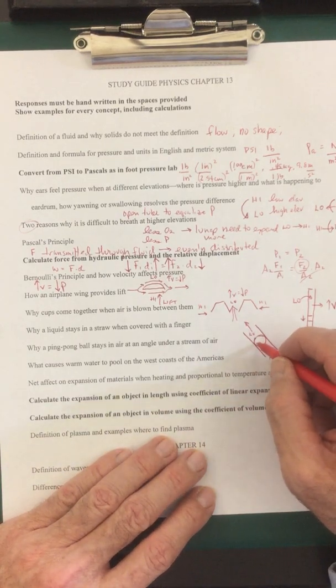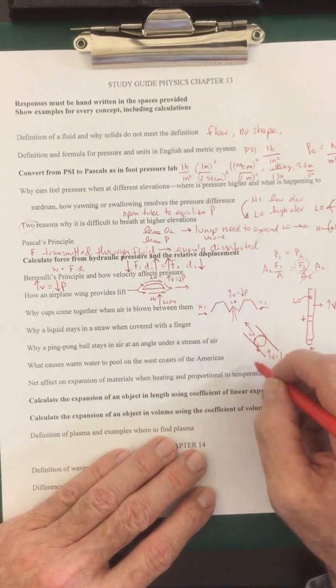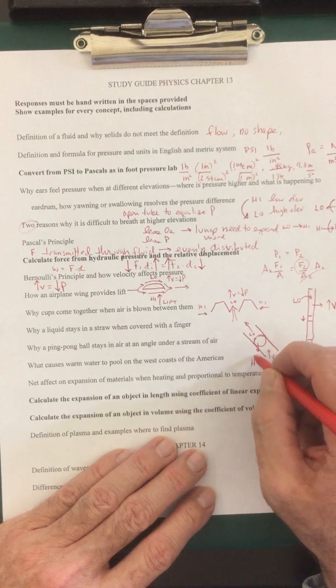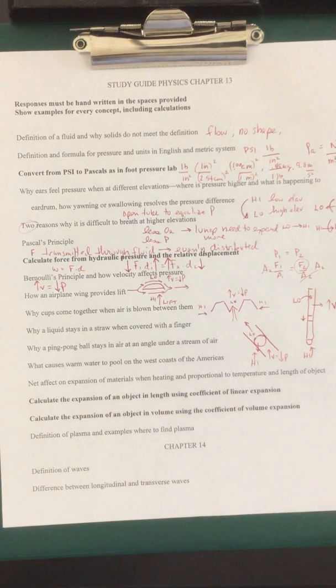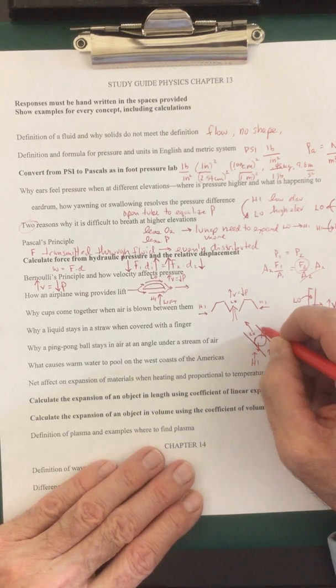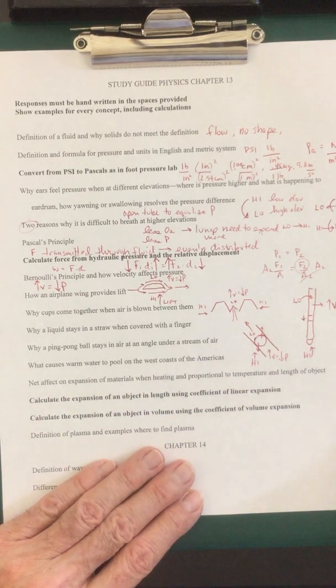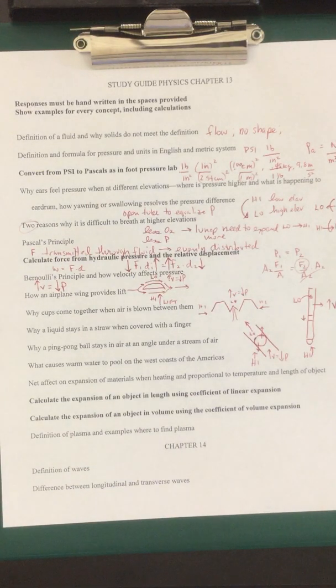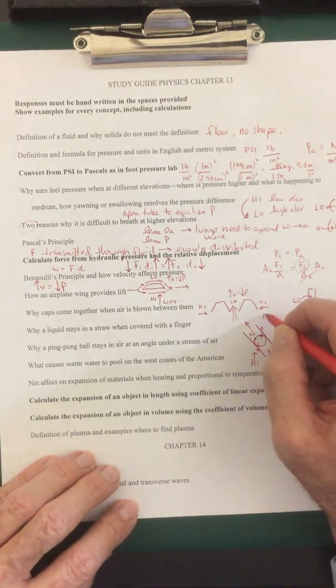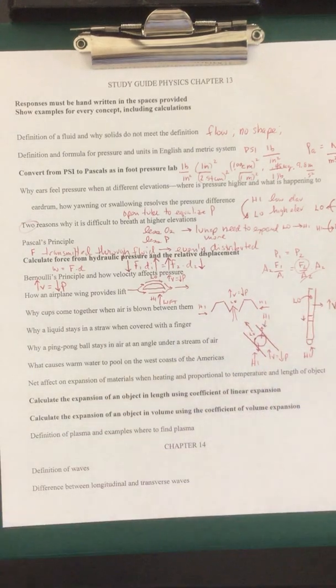And if the ball begins to drop due to gravity, the higher pressure will push upward to keep it in place. And the same thing, if it tries to get blown upward due to the airflow, the same thing will happen. It's got higher pressure on that side as well. So the higher pressure will push it down. It'll keep that ball floating in that angled air column.